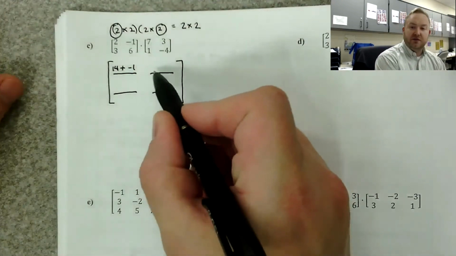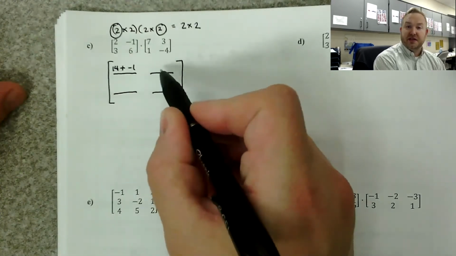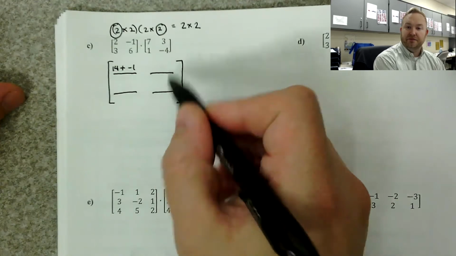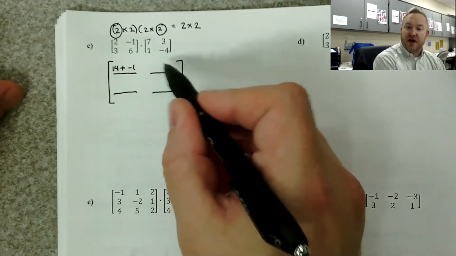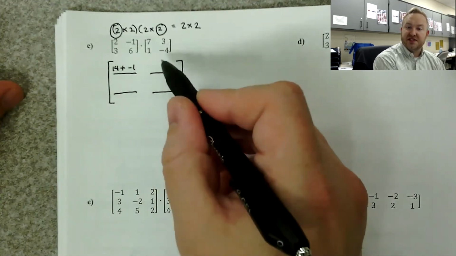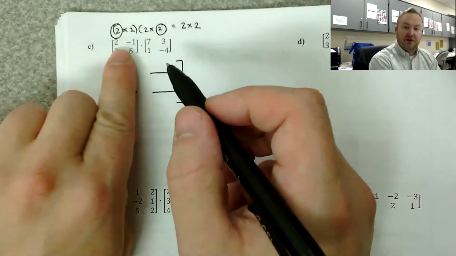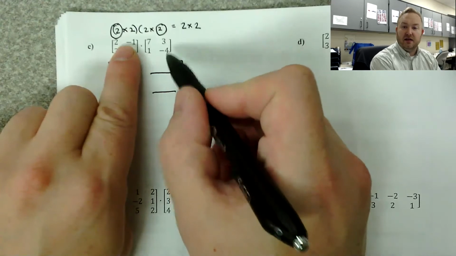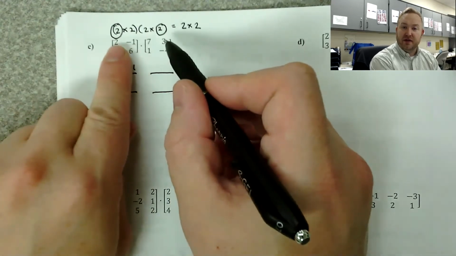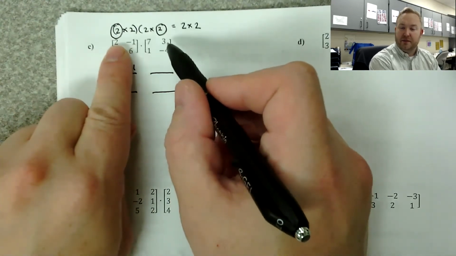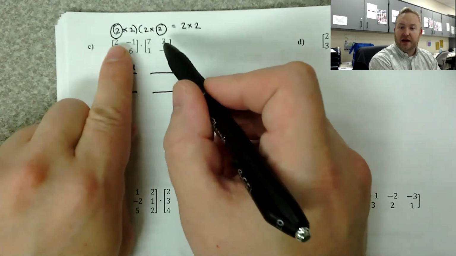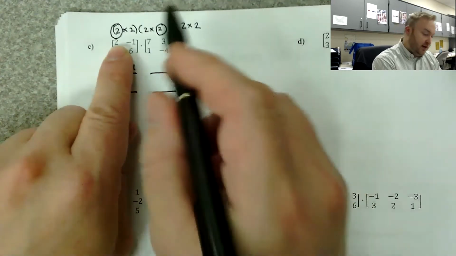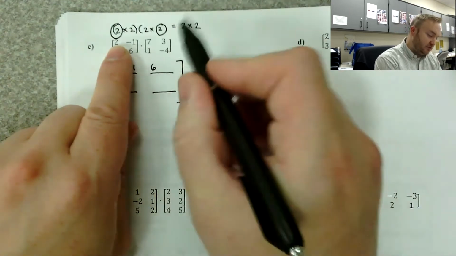Okay, let's see if we can find the number that's going to go in this position, which is in the first row and the second column. Since the number I'm trying to find is in the first row and the second column, then I'm going to multiply the first row times the second column. So I'm going to start at the beginning of the first row and the beginning of the second column, and I'm going to multiply these numbers. So 2 times 3 gives me a 6.